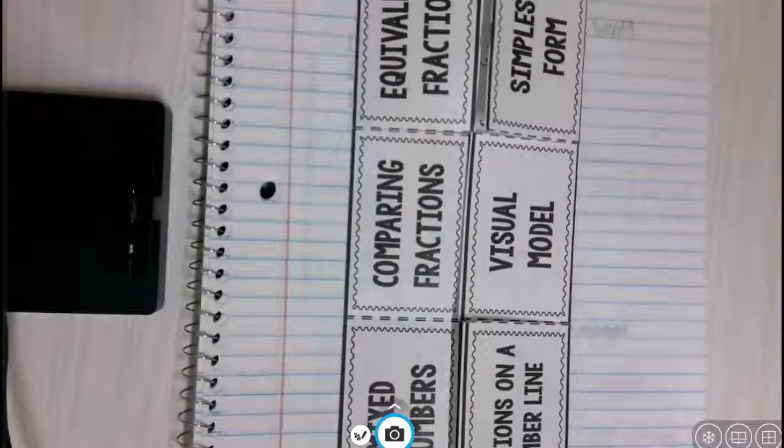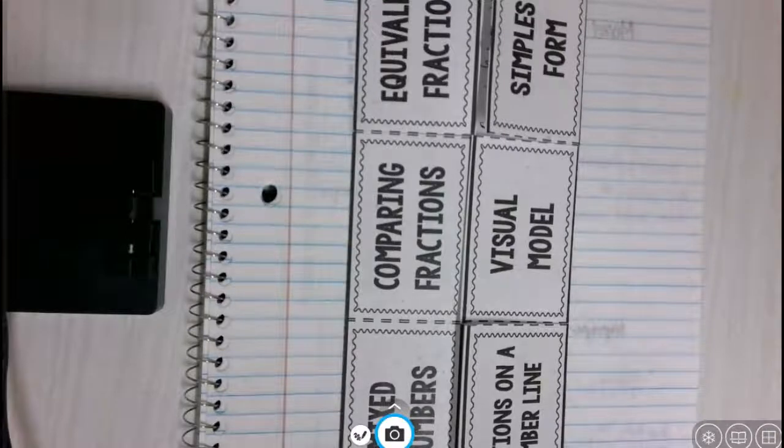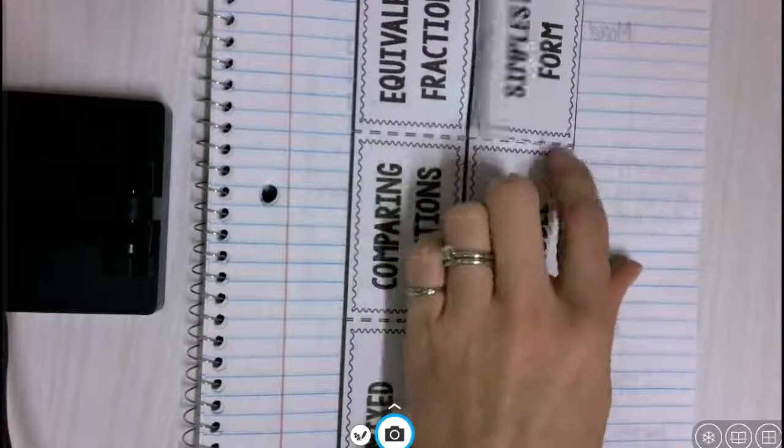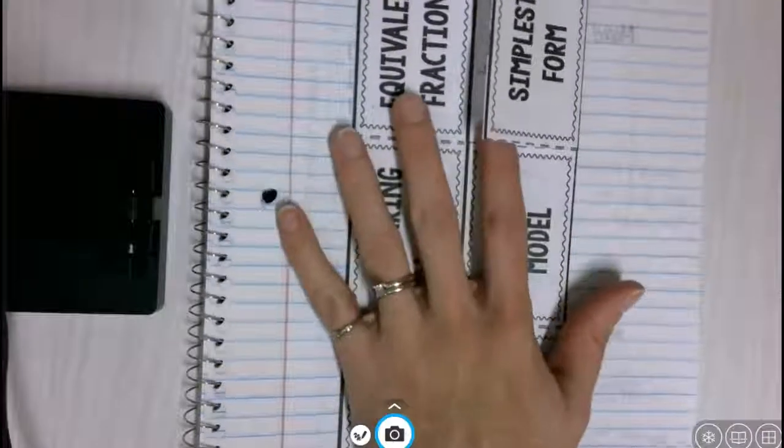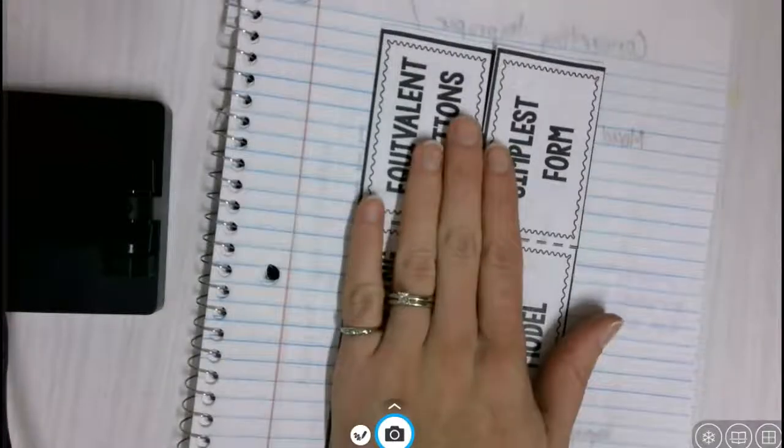Okay, so now you're going to need this foldable, this little flippy book. So take a second and go ahead and cut this out, and you'll see that you're going to cut along the whole square, the big one, and then you're going to cut along the dashed lines to make some flaps. Then if you want to, go ahead and glue it into your notebook. Then we're going to start filling out the pieces.